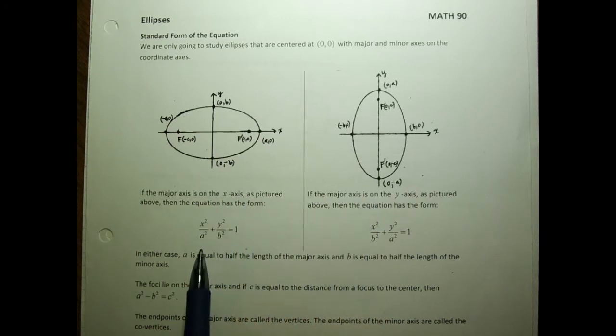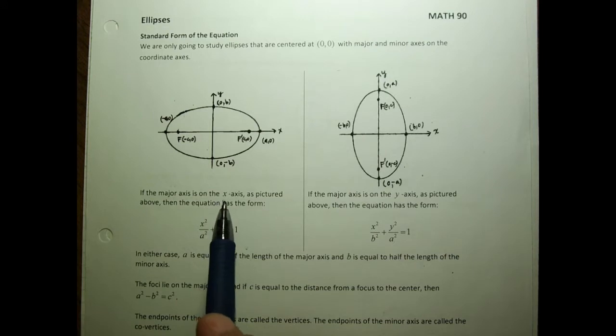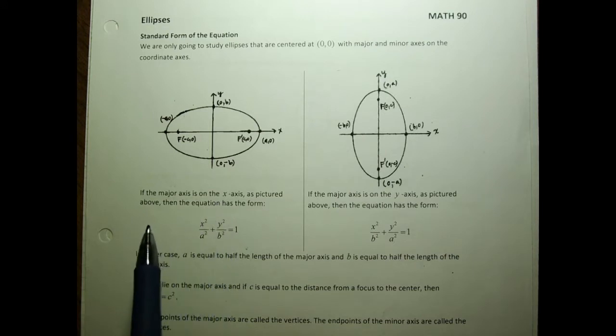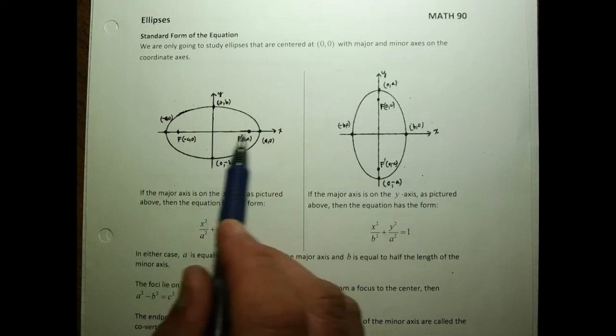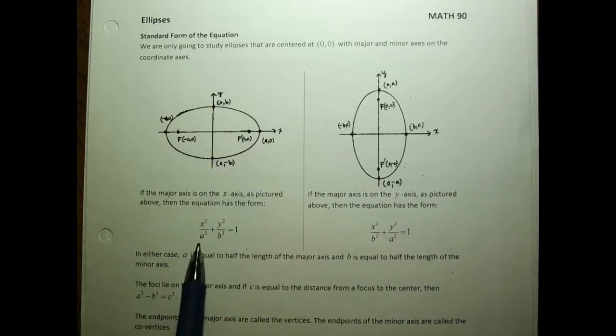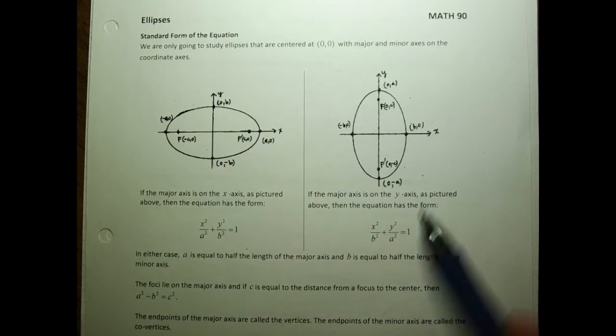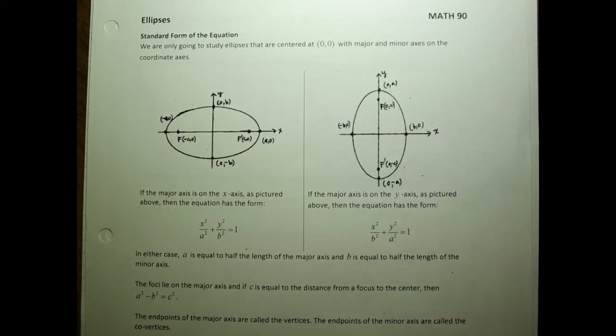The only reason there's two forms of the equation here is because most textbooks like to call A the length of half the major axis. So if A is on the x-axis, we want that A squared in a certain position. If A is on the y-axis, we want this A squared in a different position.